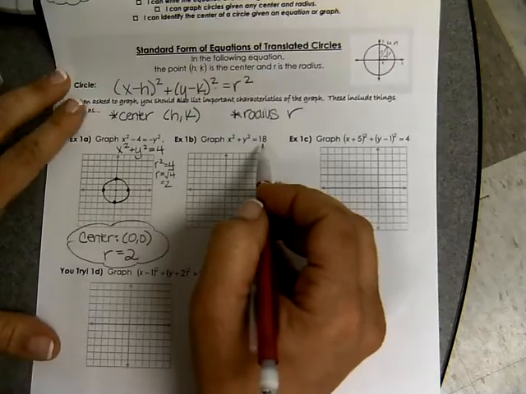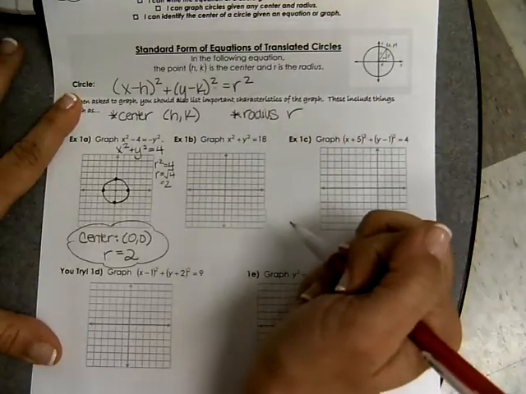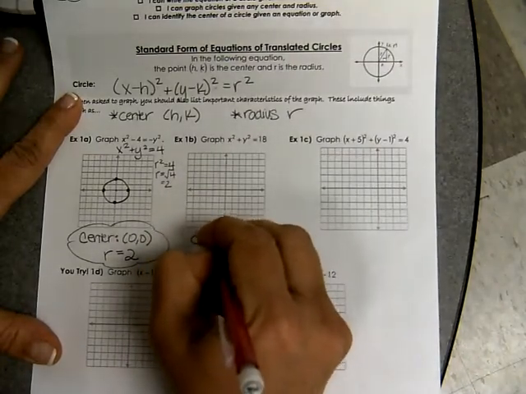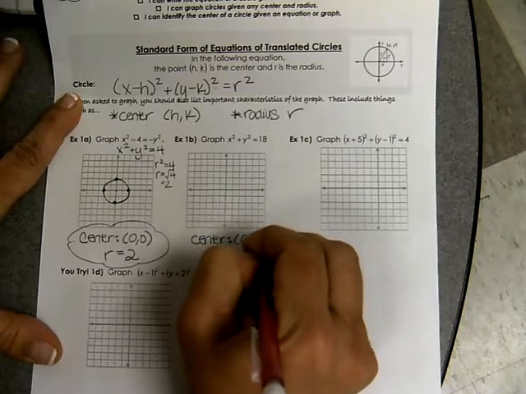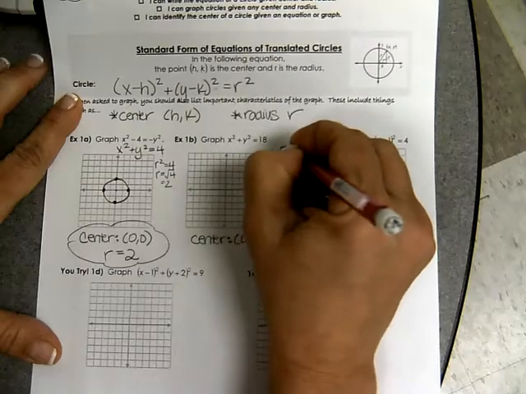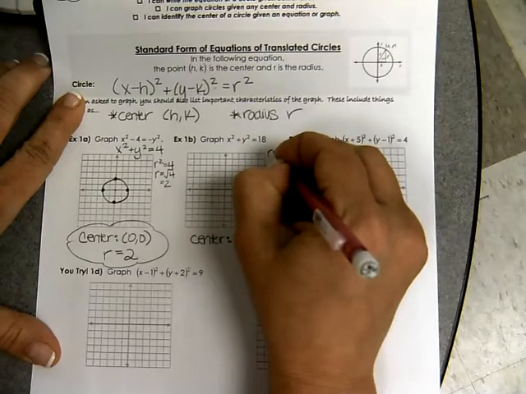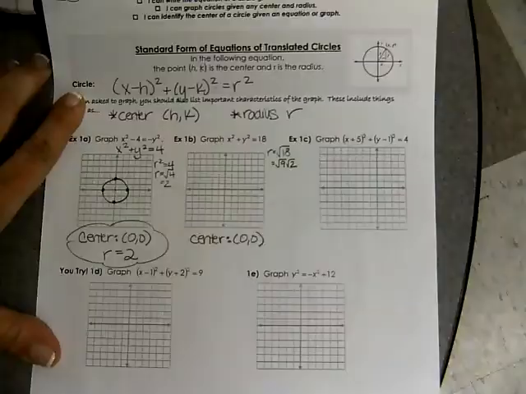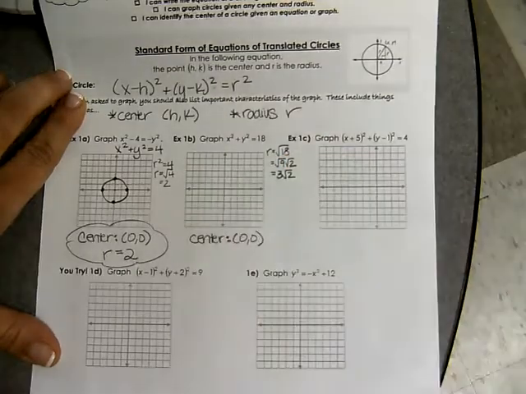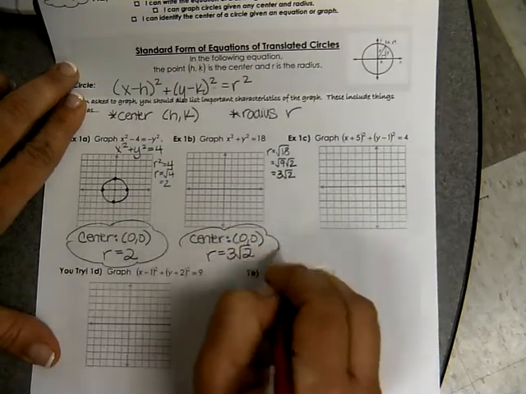Letter B looks like it's in standard form, so all we would need to do is find r. And when we give r, let's give the exact value for r. So we can see once again that our center is at (0, 0). But to find our r, we're going to have to take the square root of 18. Well, 18 isn't a perfect square, but we could break it down. A perfect square that goes into 18 is 9. So we can break root 18 down into root 9 times root 2. And so we can see that our radius is 3 root 2. So we'll make that note down here, that r is 3 root 2.